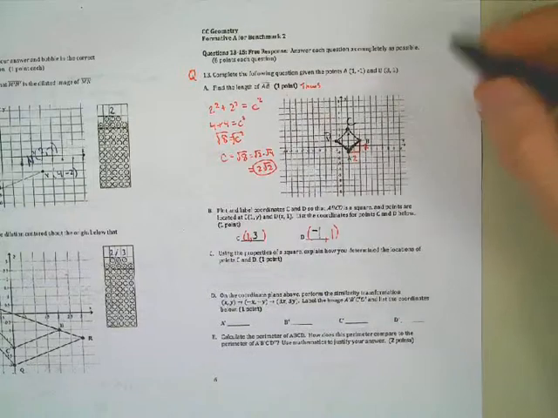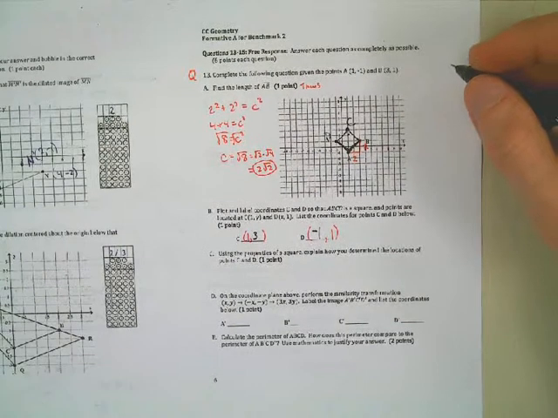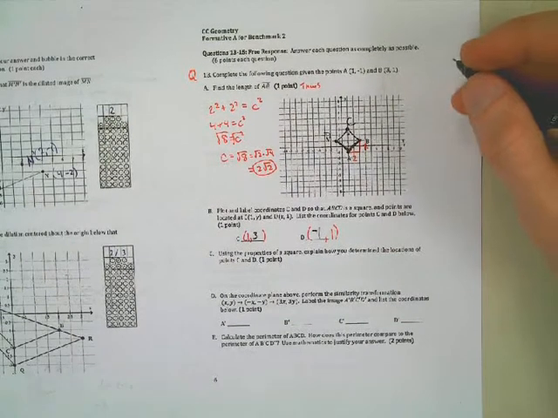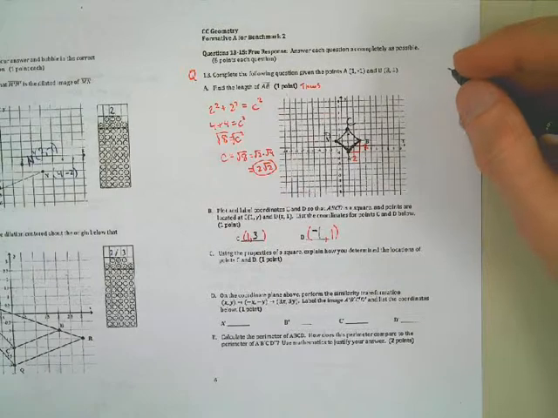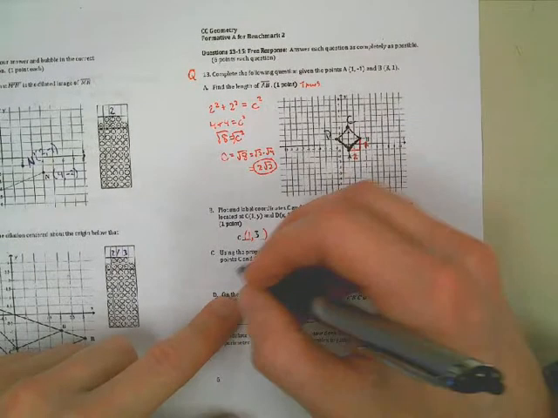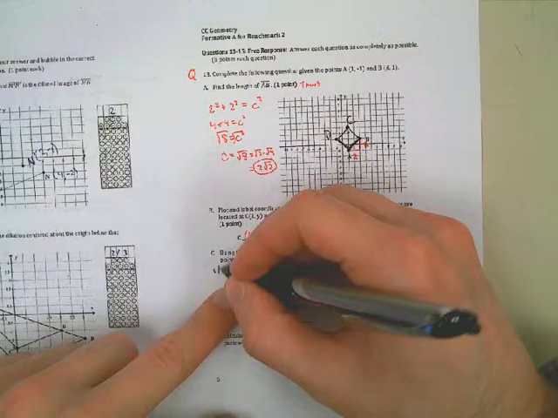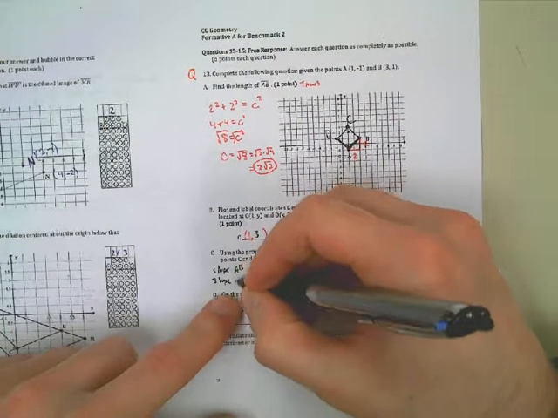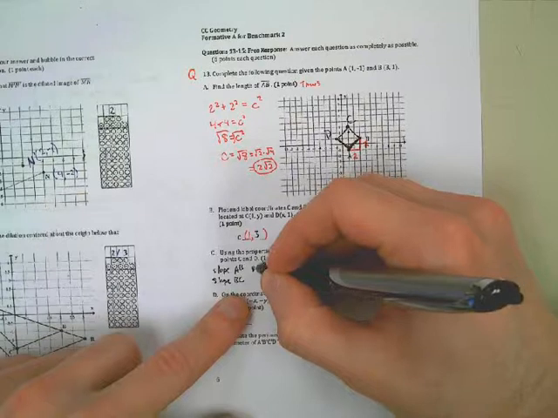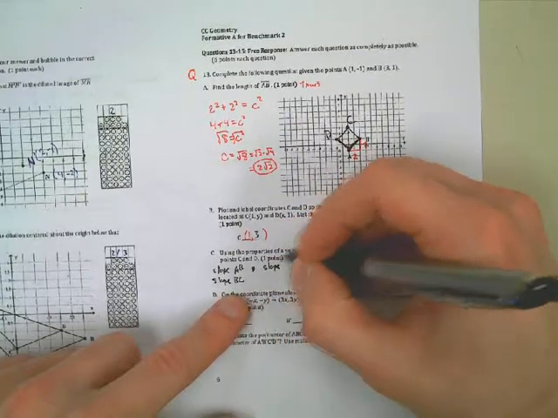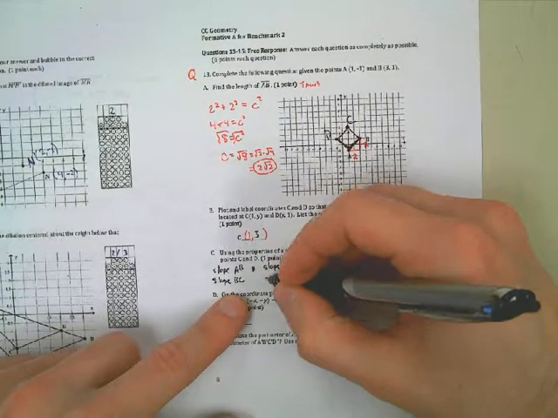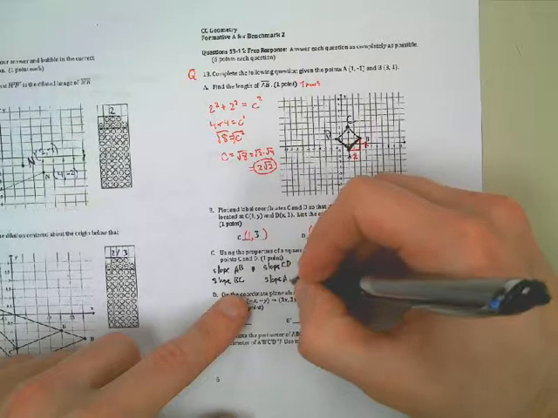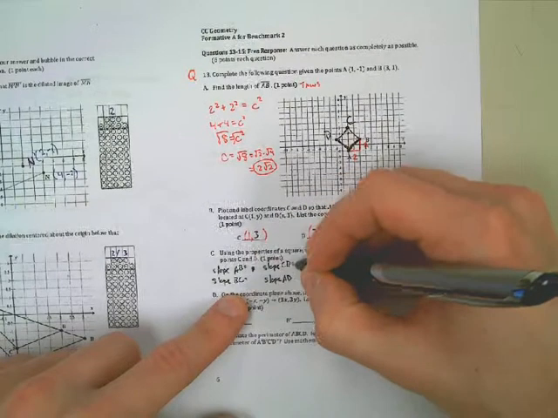So we're going to do the slope of AB, the slope of BC, the slope of CD, and the slope of AD. Okay? So you got to do all 4 of those slopes. From A to B, that one's up 2, right 2.